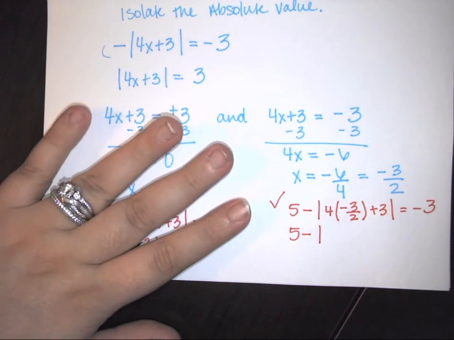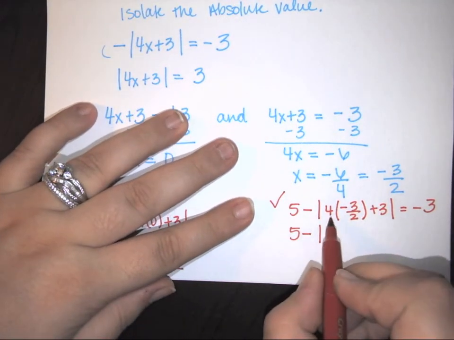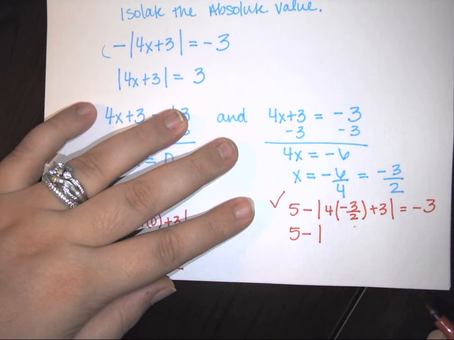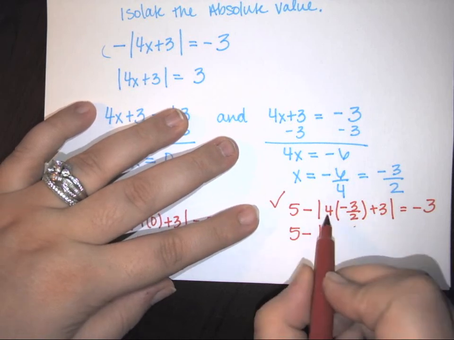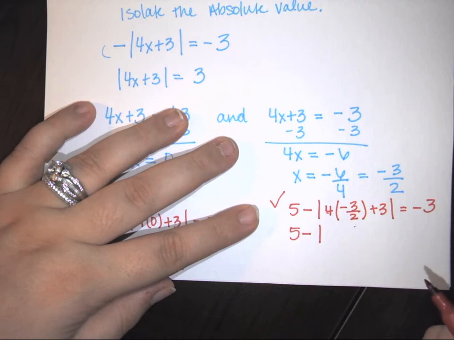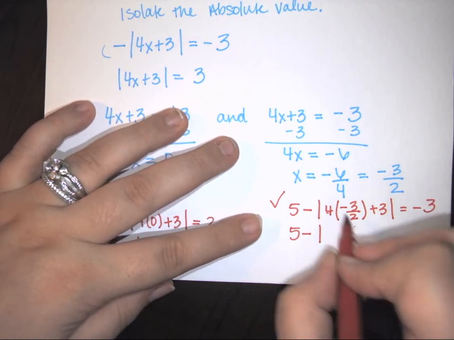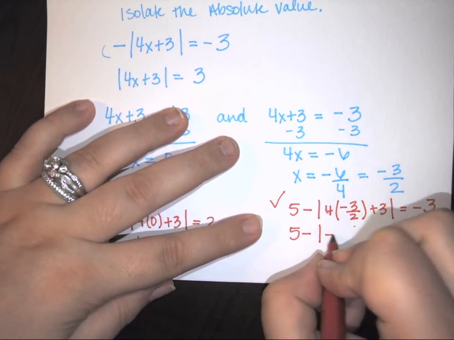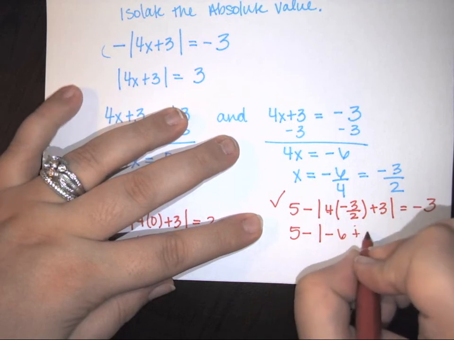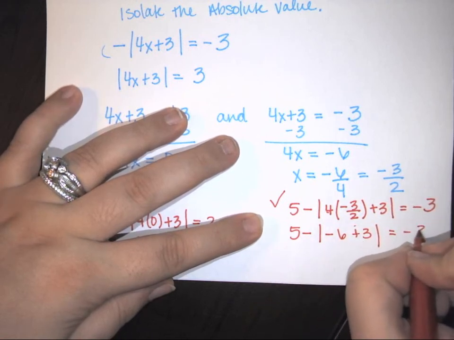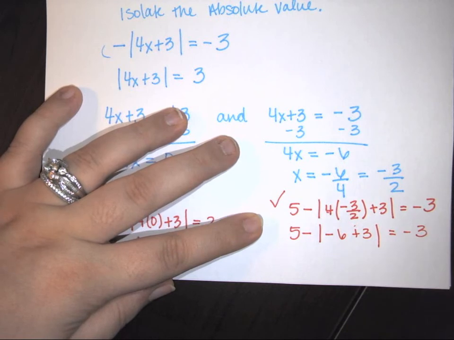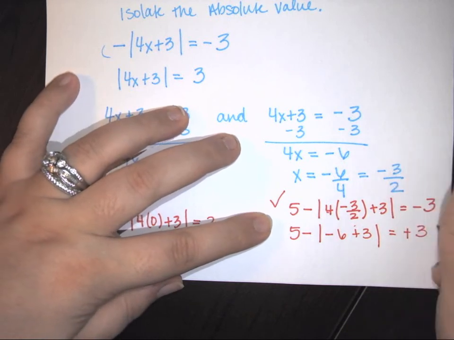So we have 4 times negative 3 over 2. So I look at 4 over 2, and that's going to reduce down to 2. 2 times negative 3 is a negative 6, plus 3 equals a negative 3.